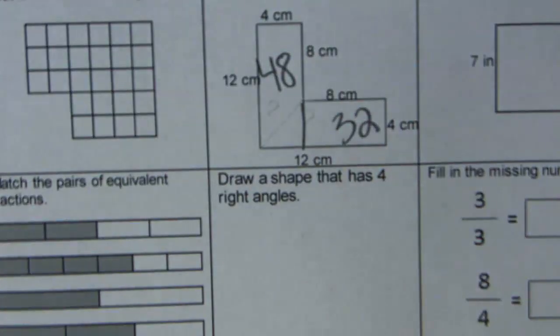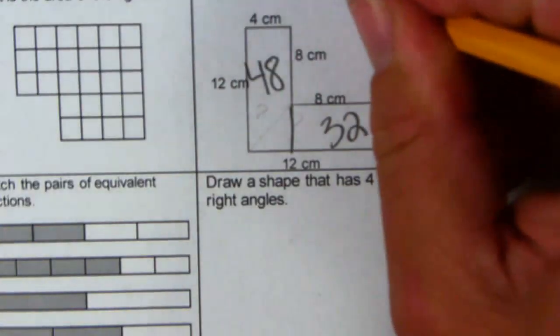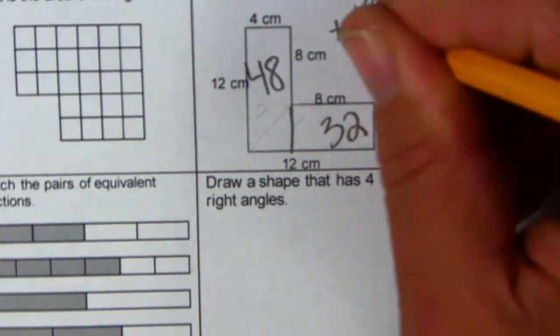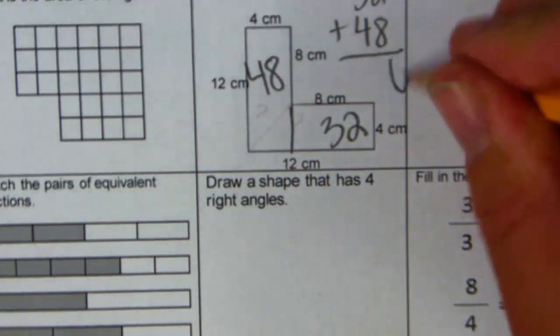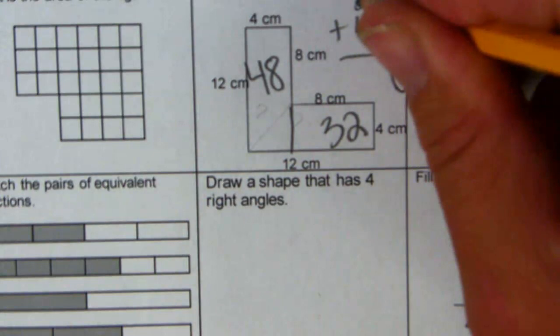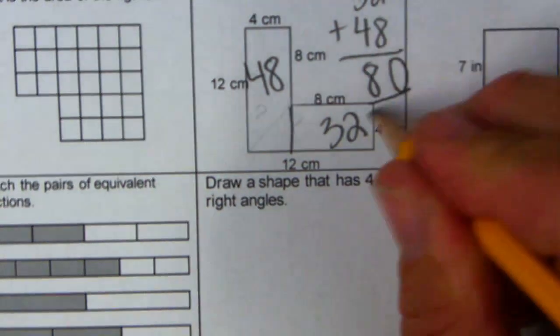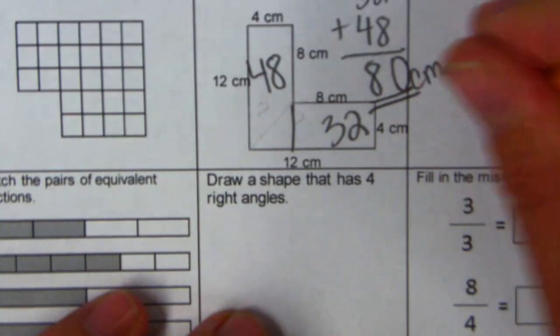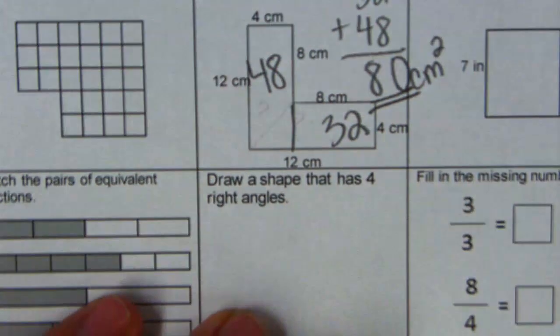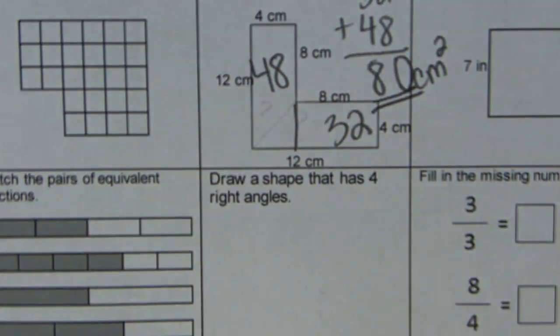Okay, once you find the area of the 2 shapes, then you can add them together. 32 plus 48. 8 plus 2 is 10. 4 plus 3 is 7 plus 1 is 8. Final answer, 80. Even more accurate, you can put 80 centimeters squared. The area of an irregular shape.